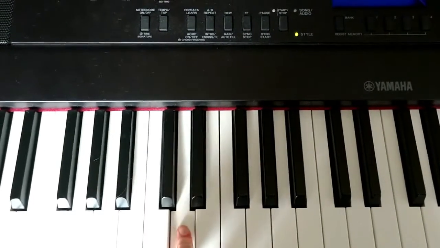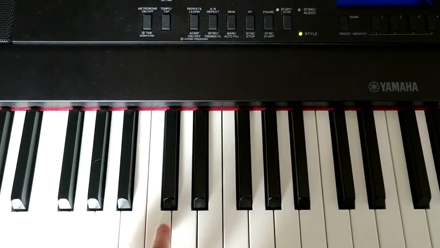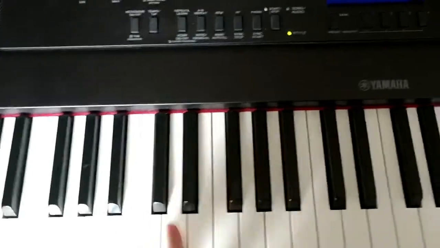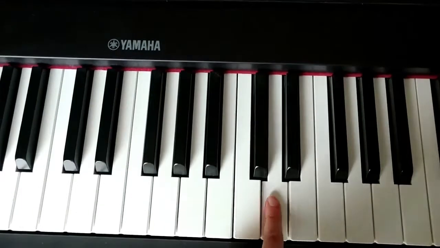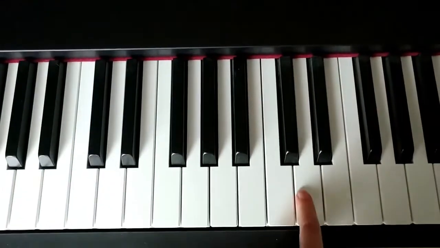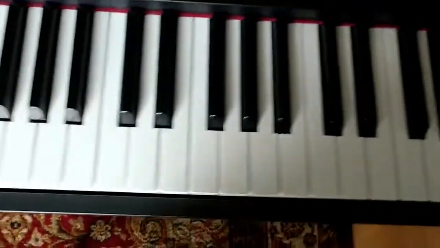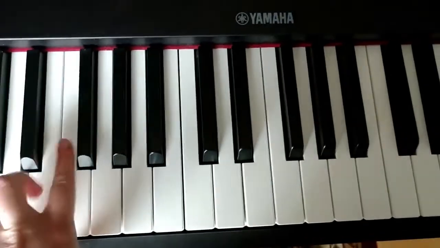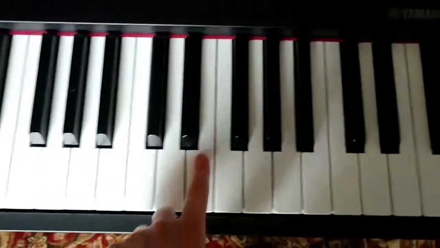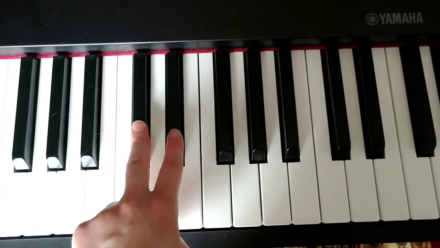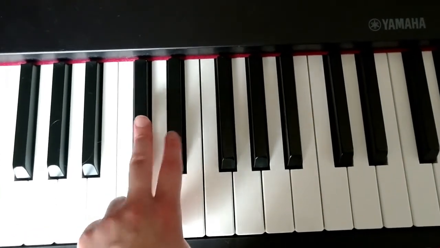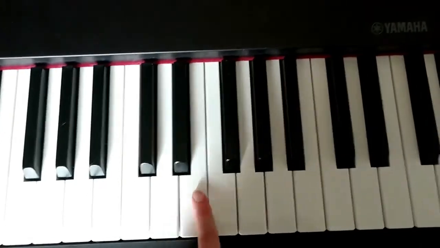So that is the letter D. So C, D. This is also D. And here's another D. The letter E is always the last white key following the pair of two black keys. So this one's always E.